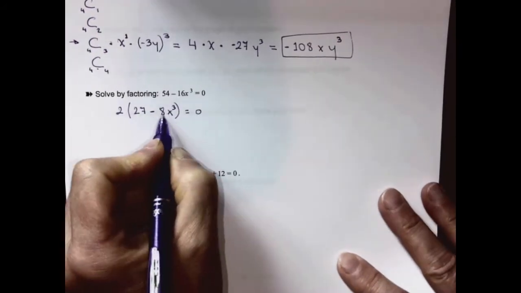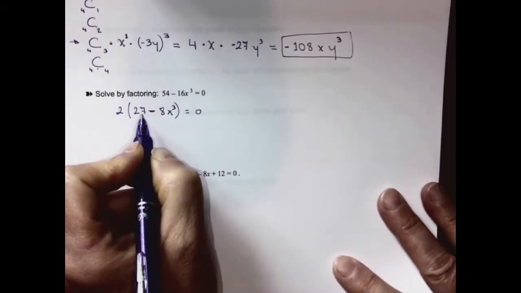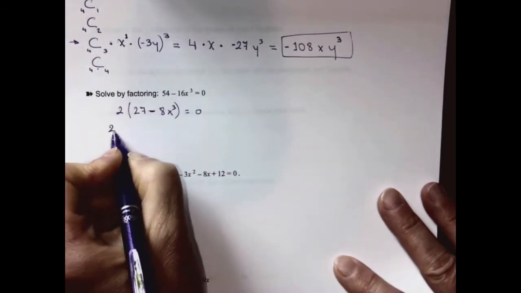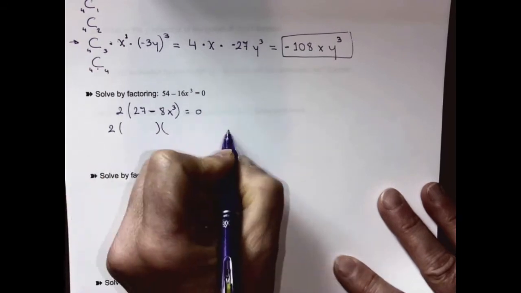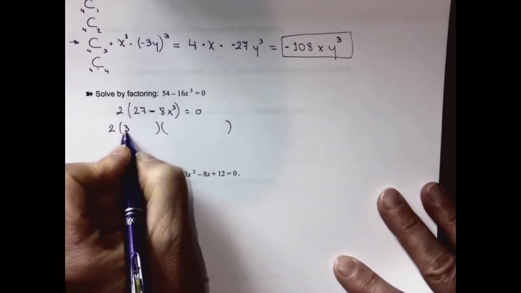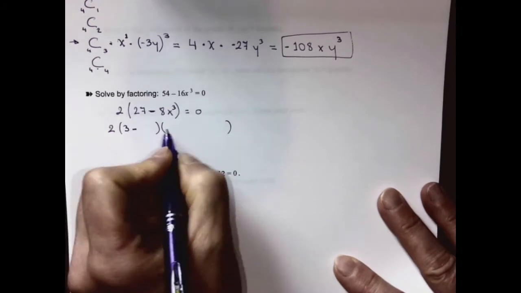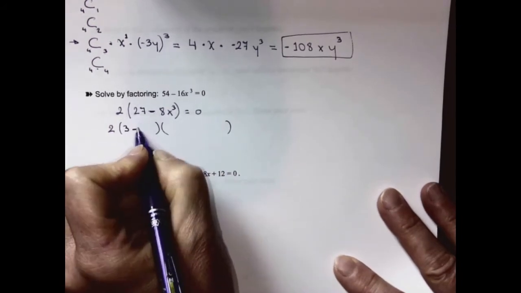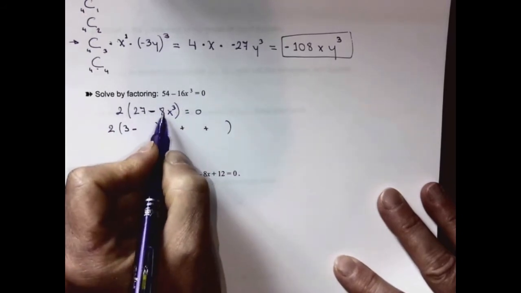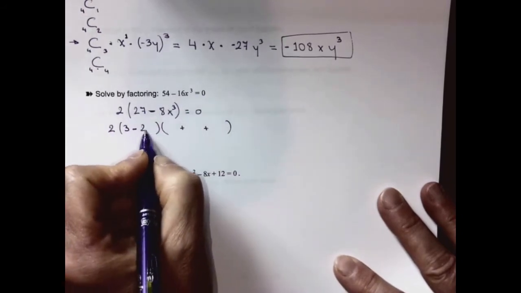So then I recognize this as being a difference of perfect cubes, so that will factor, right, in a binomial and in a trinomial. So the cube root of 27 is 3. The first one keeps the sign here, and those two then are going to both be pluses. And the cube root of 8x cubed will be 2x.